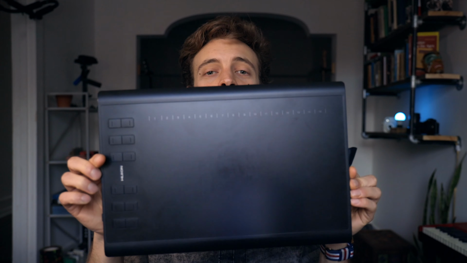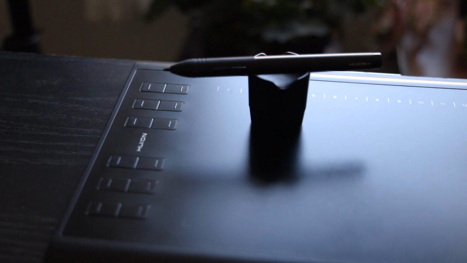Now I think this is a great time for me to show you what I'm using to edit in Photoshop. It's this Huion drawing tablet. So this drawing tablet comes with a pencil and it comes with this glove. It allows your hand to glide smoothly on the tablet while you can still grip the pencil naturally.